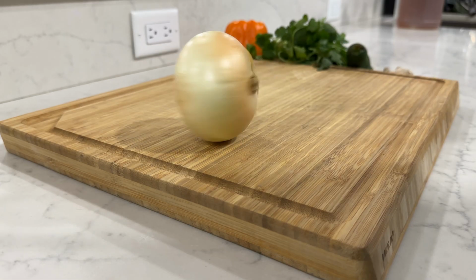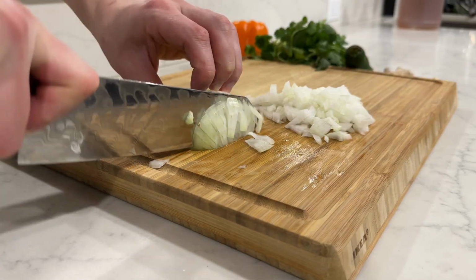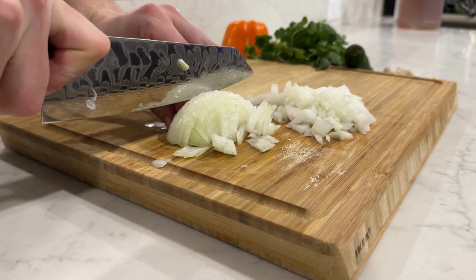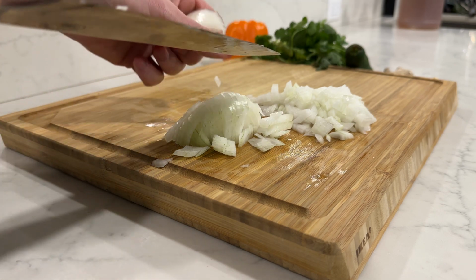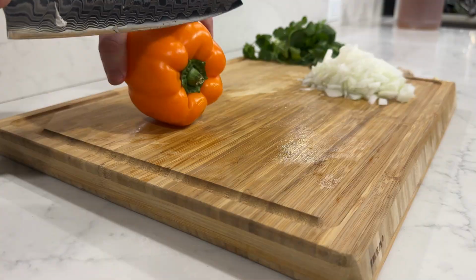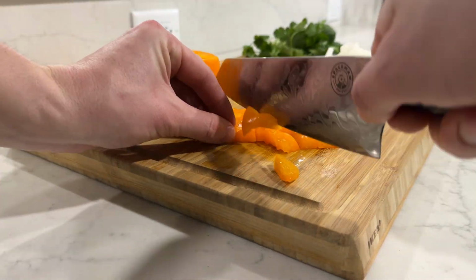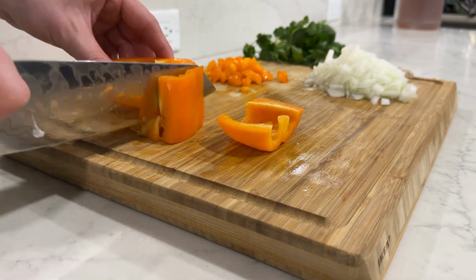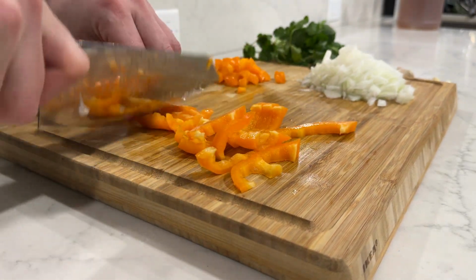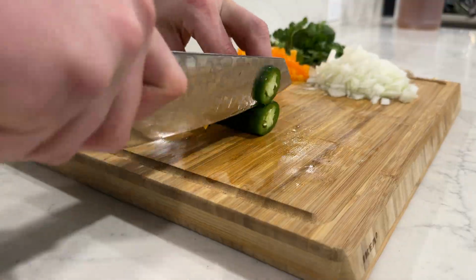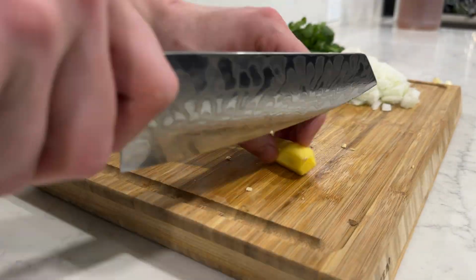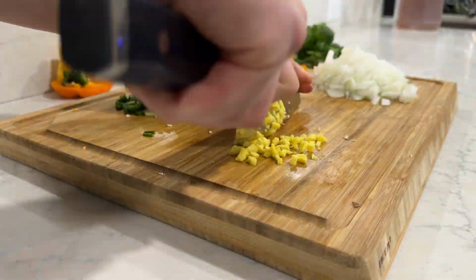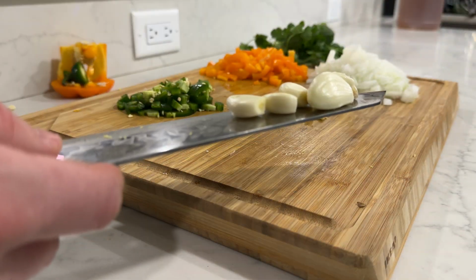While we're doing that, we're gonna get our vegetables cut up. We've got our veggies cut.